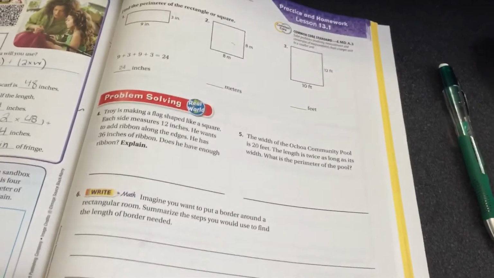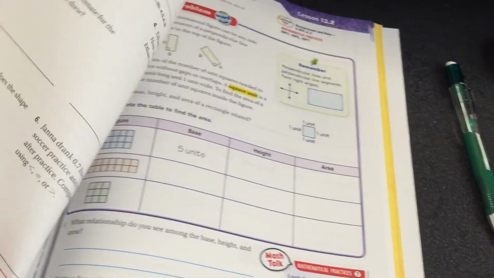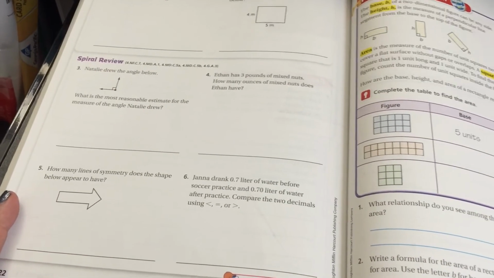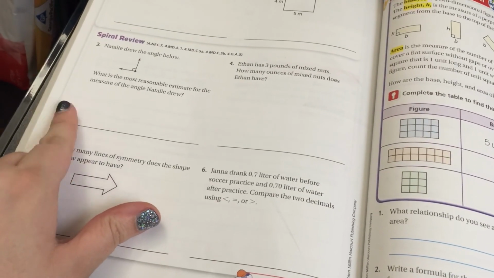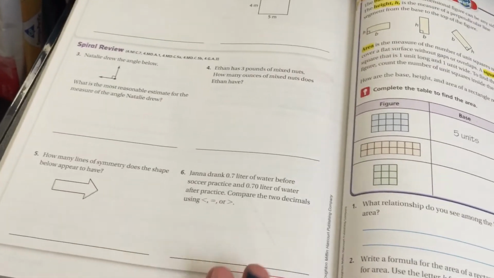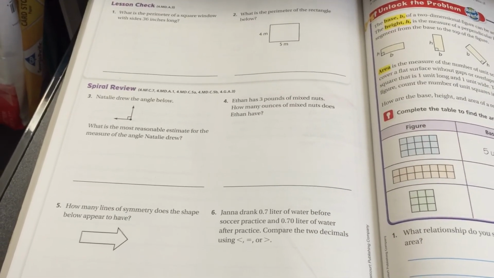But here's your normal homework page, so go ahead and do that on your own to practice some more. Again, you don't have to do the spiral review, but if you have some extra time, it's always good extra practice. The only thing is there's some stuff in here, like angles. We haven't done those yet because we had to skip ahead since this extended spring break thing. But we will get into that here in a couple weeks.